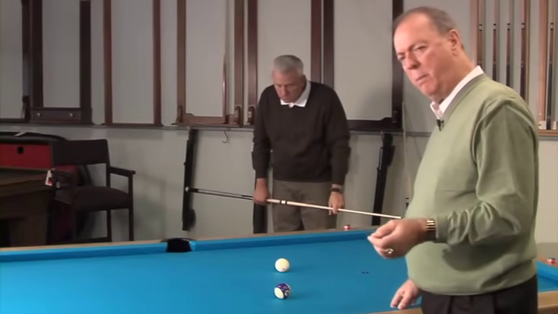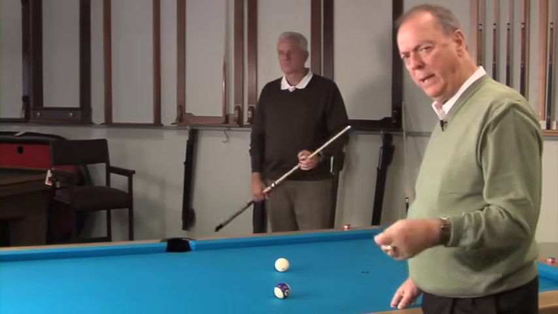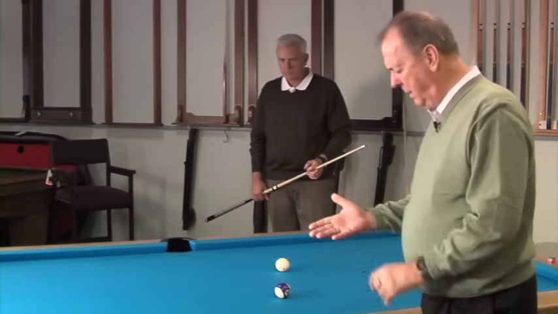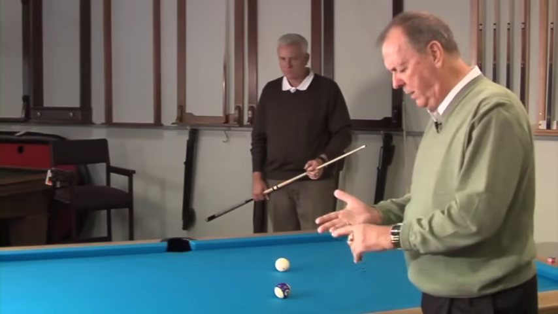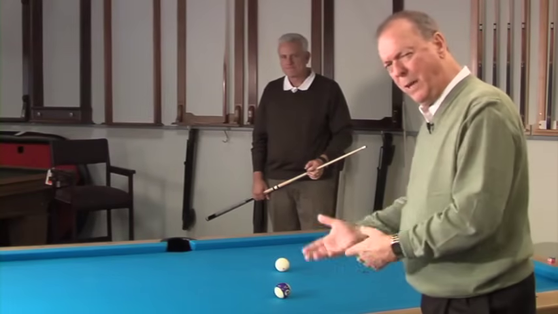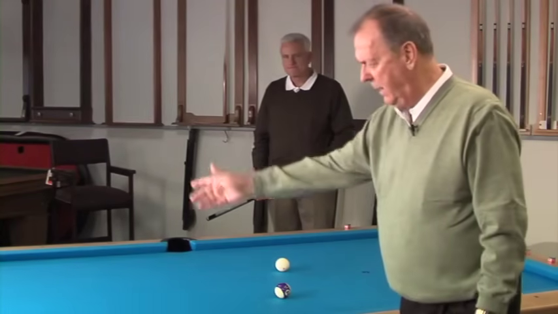Remember when we were talking about using side spin and deflection? Well, here is a very interesting shot that involves deflection, tangent lines, and many aspects of the pool game to get position down on that 8 ball.